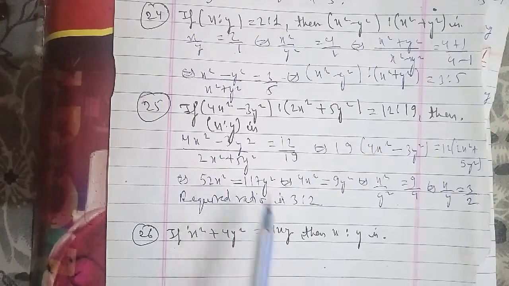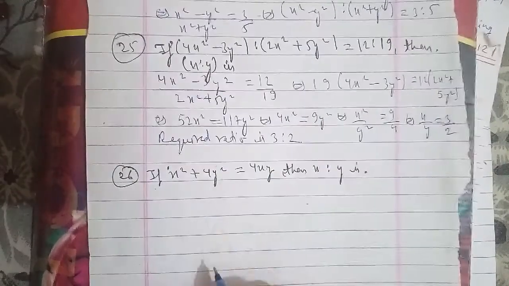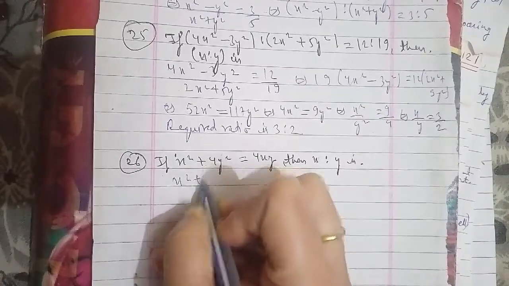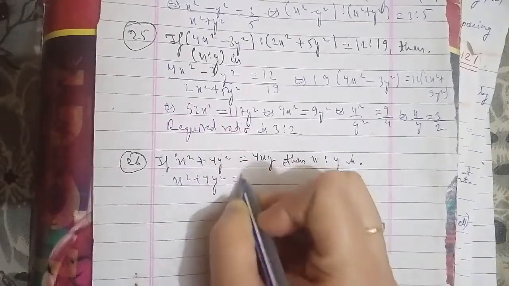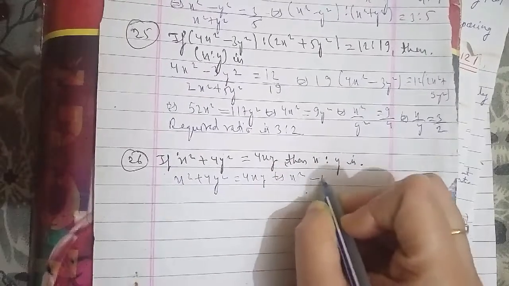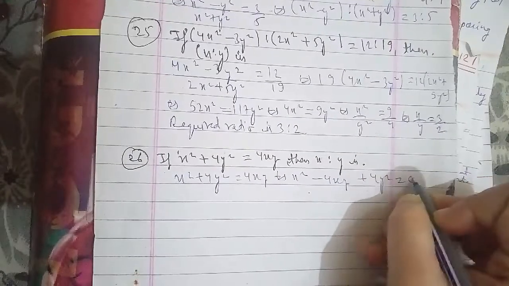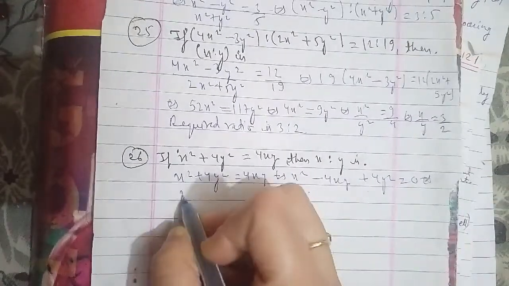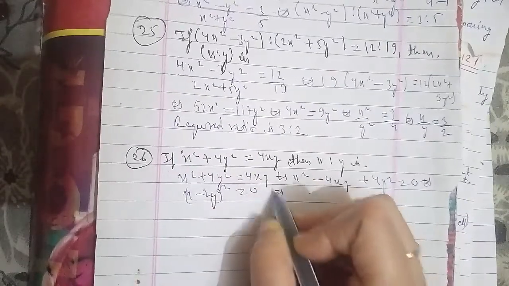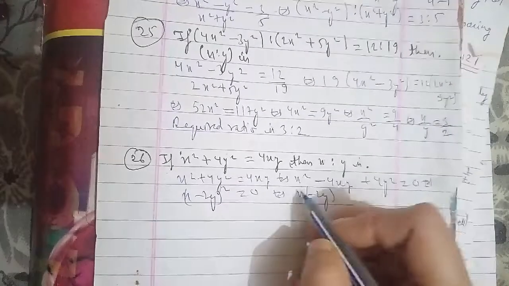So the question is, if 5x square minus 13xy plus 6y square equals to 0, then x ratio y is what we have here. The options are: 2 ratio 1 only, 3 ratio 5 only, 5 ratio 3 or 1 ratio 2, 3 ratio 5 or 2 ratio 1 as well.